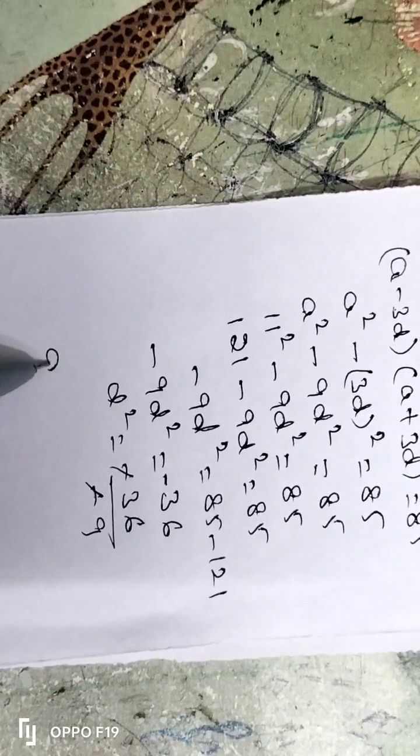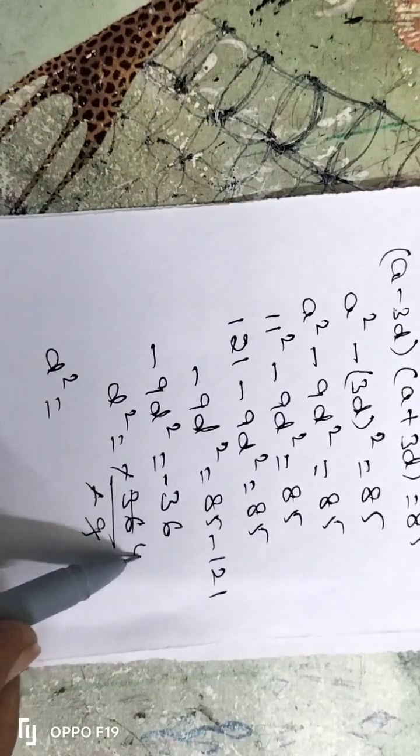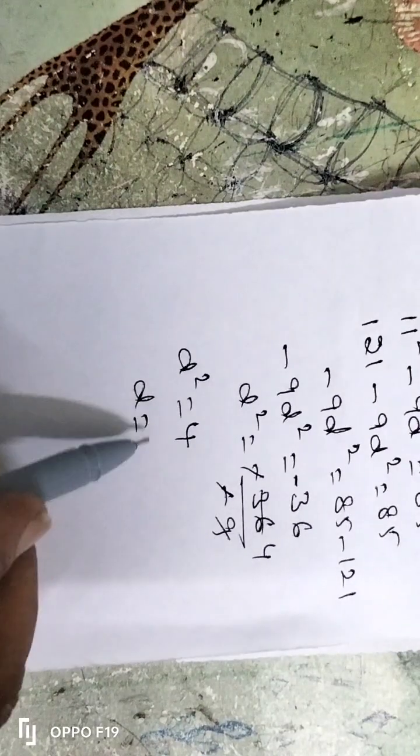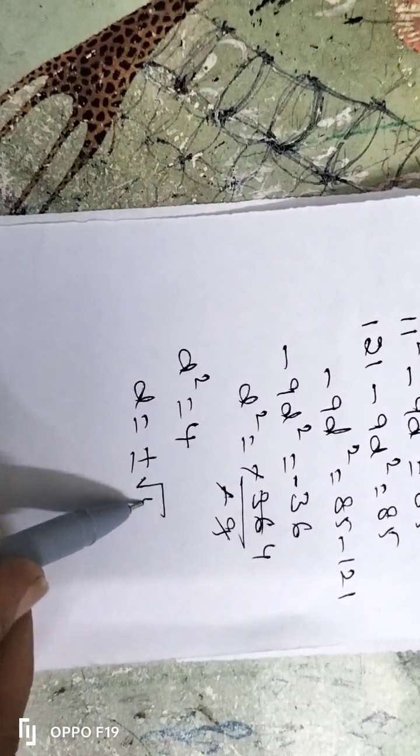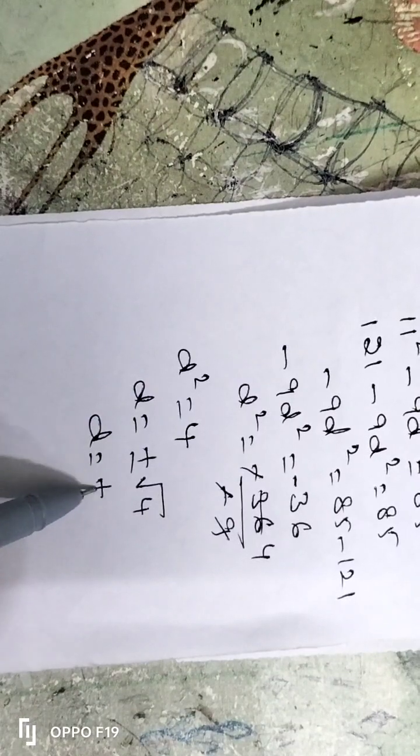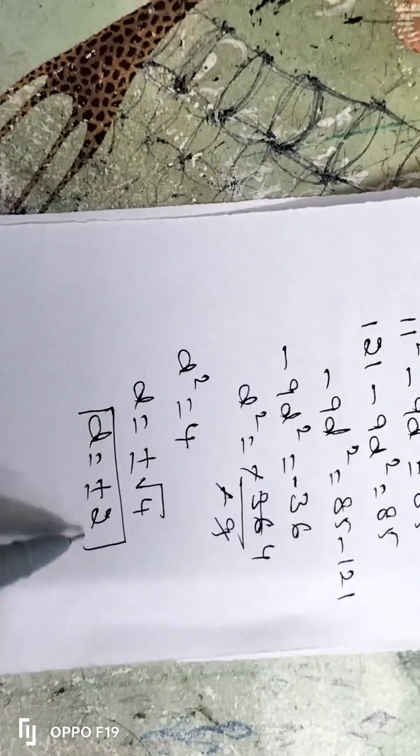From 85 if we subtract 121, it will be equal to minus 36. So D square is equal to minus 36 divided by minus 9. So D square is equal to 4. D is equal to plus or minus square root of 4, which is 2.